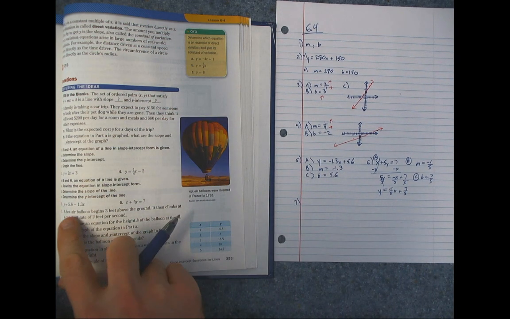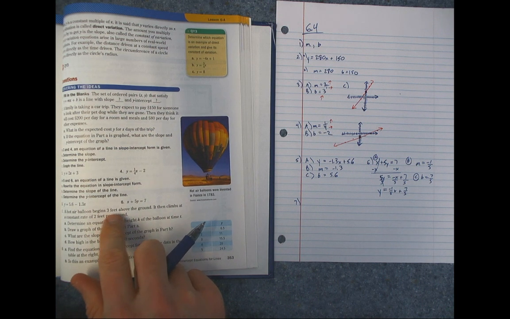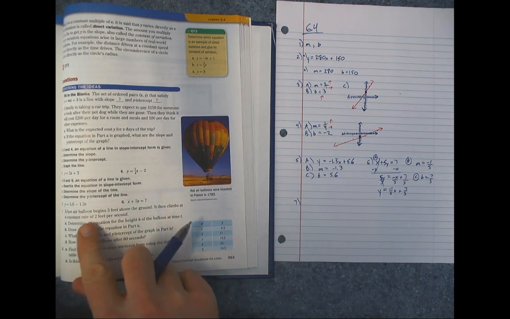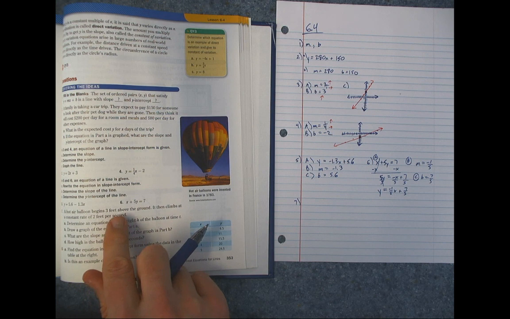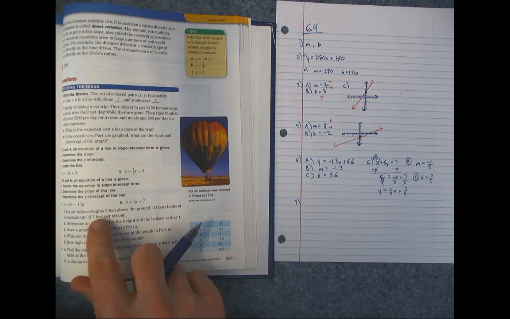Okay, number 7. Your hot air balloon begins 3 feet off the ground, and then it climbs at a constant rate of 2 feet per second. So 2 feet for every second. So that's what's changing. That's what's varying based on the number of seconds. So that's my slope. That's what's going to be multiplied times x, which represents seconds. And my starting point is 3.